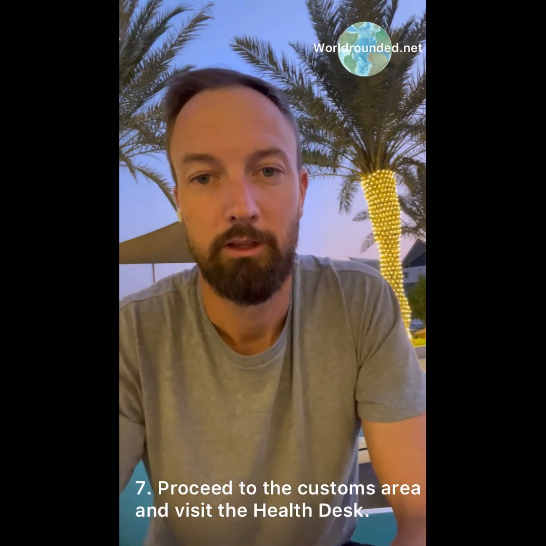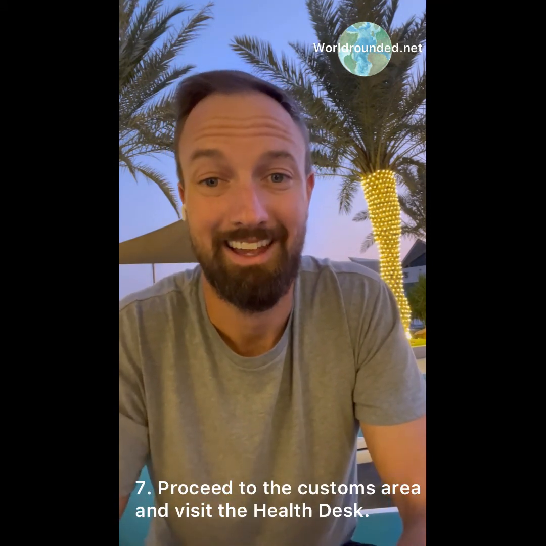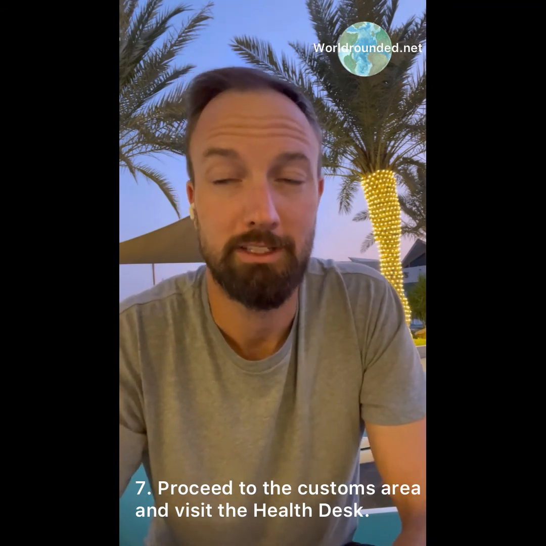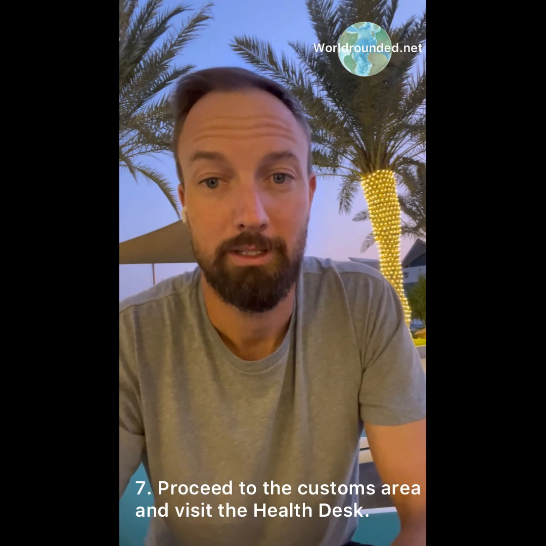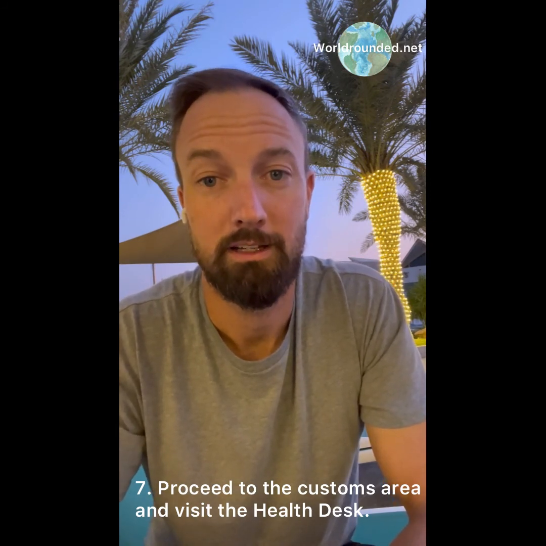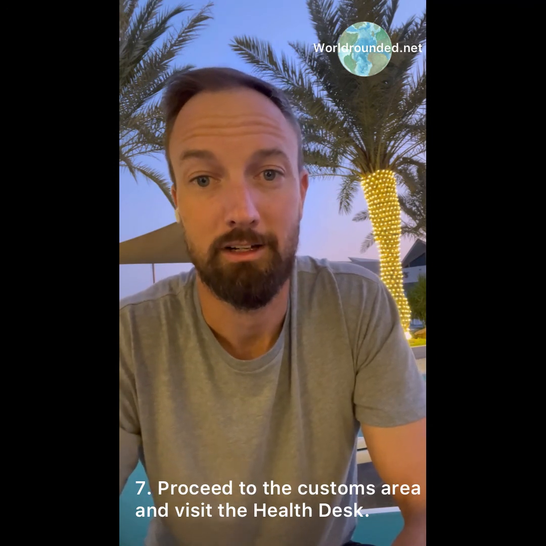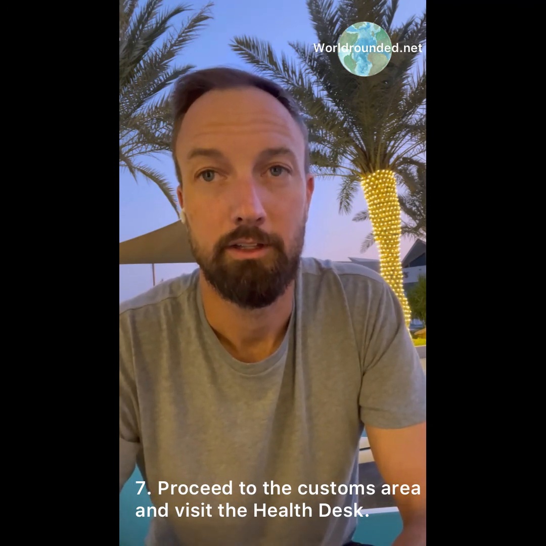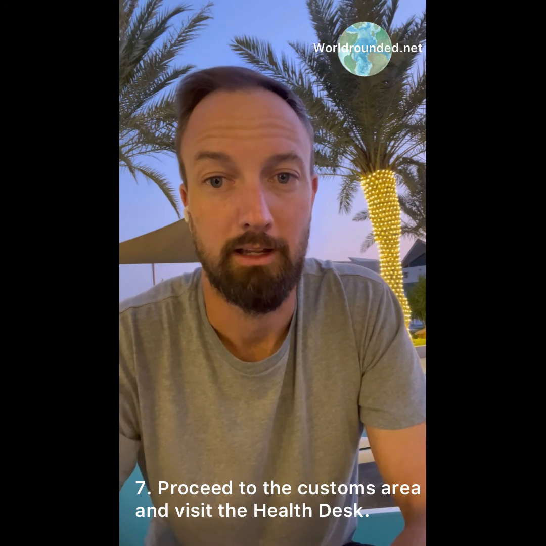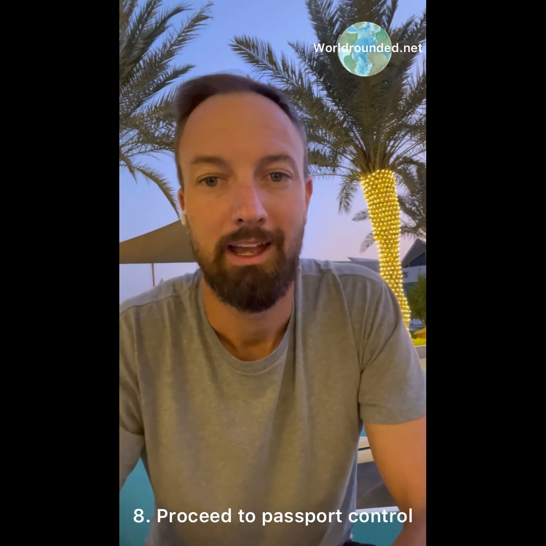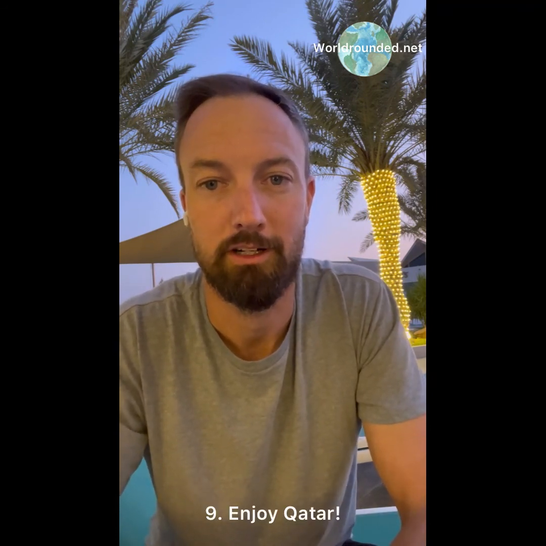So when you get to the airport, you're going to proceed to the customs area. You're going to visit the health desk. There they're going to check your COVID paperwork and your COVID test, hopefully with a negative result, or else you shouldn't be there. They're also going to check your approval from the state of Qatar, the email that you received early on through qtares.gov.qa. After visiting the health desk, you can proceed to passport control and start enjoying the beautiful country of Qatar.